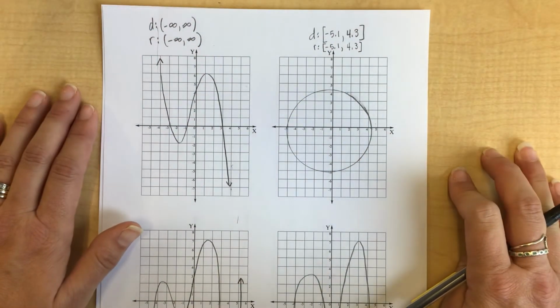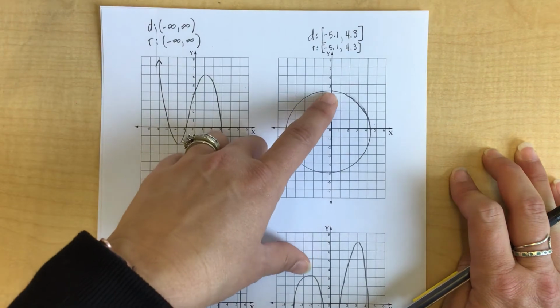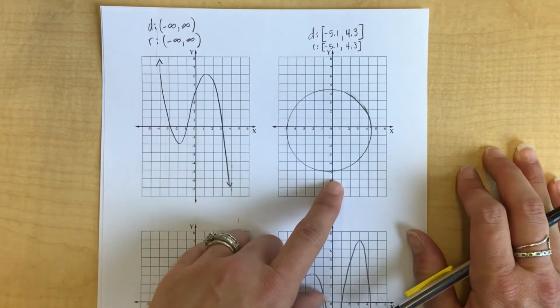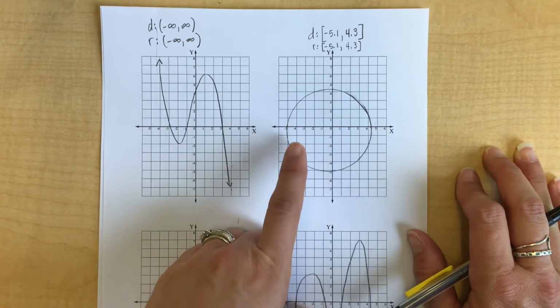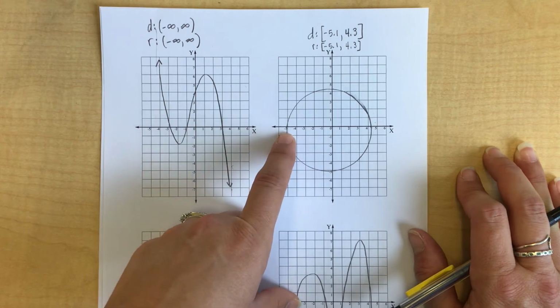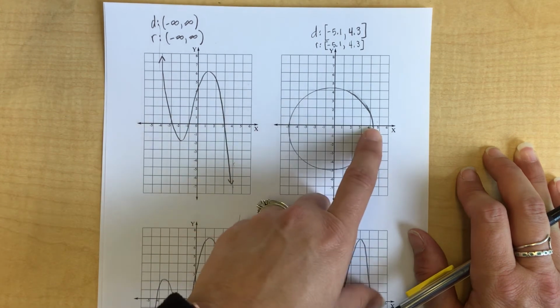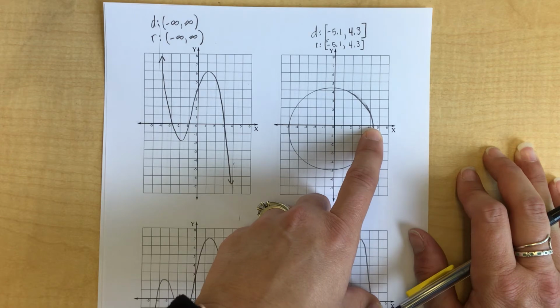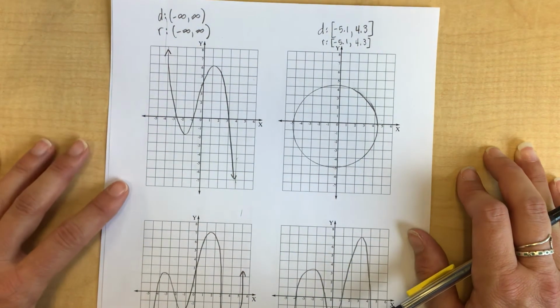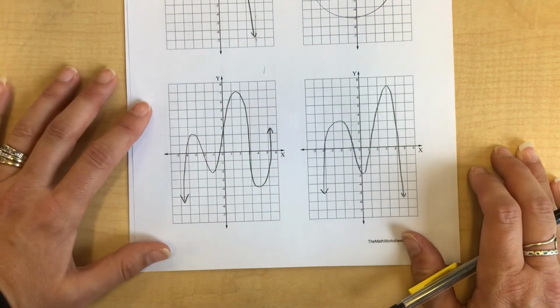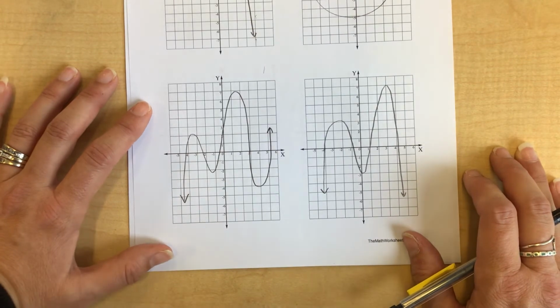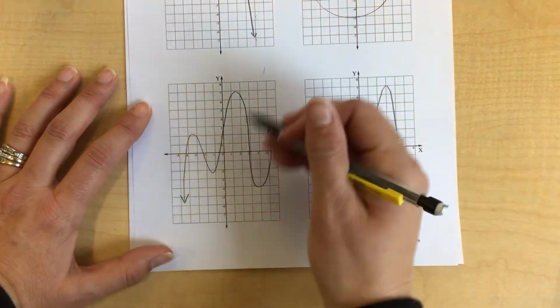Okay? So my graph does not get any higher than 4.3. My graph does not get any lower than -5.1. My graph does not go to the left any further than -5.1. And my graph does not go to the right any further than 4.3. Okay? All right, for this one, so domain, again, these are going in all different directions.